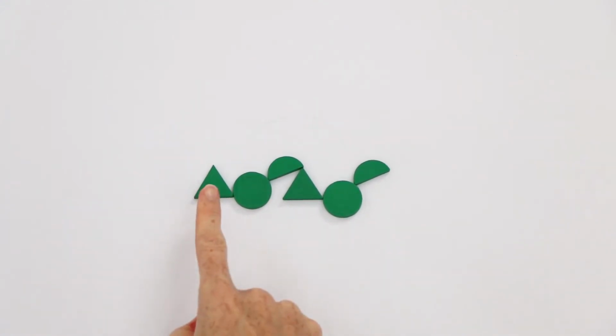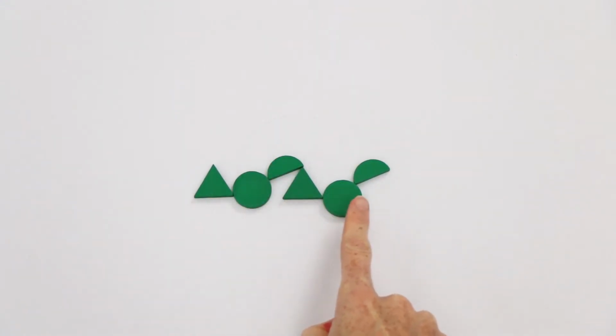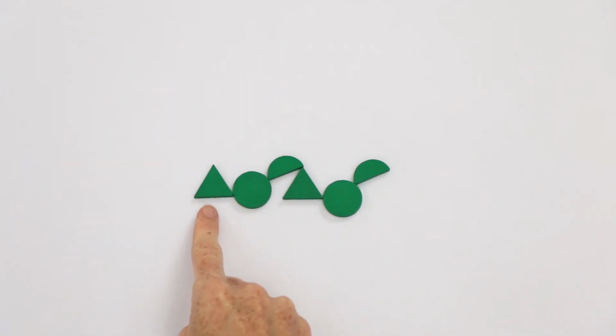Triangle, circle, semicircle. Now, boys and girls, as you can see, these shapes are touching one another in a specific way. We call that their relationship. What is the relationship between the triangle and the circle?